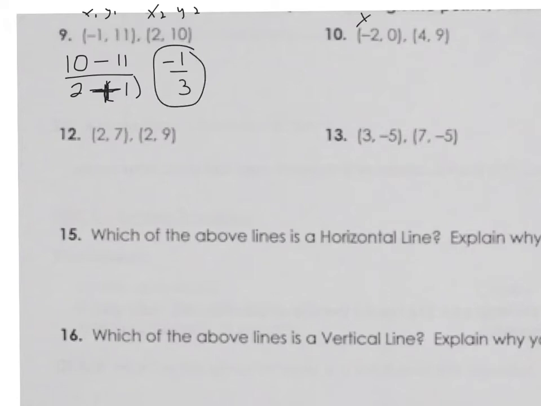Number 10, x1, y1, x2, y2. I would have 9 minus 0 over 4 minus a negative 2. 9 take away nothing is 9. 4 minus a negative 2, subtracting a negative is the same as plus. So I would get 9/6. Now that can be simplified because 3 goes into both of them. So 3/2 would also be acceptable.